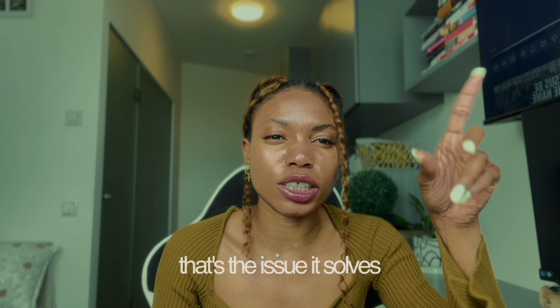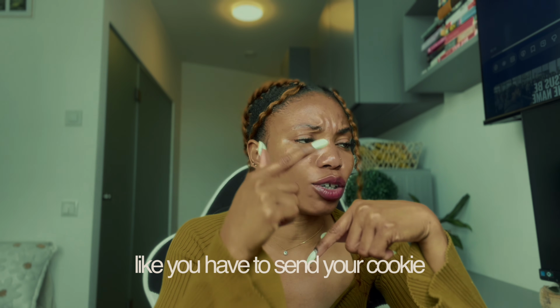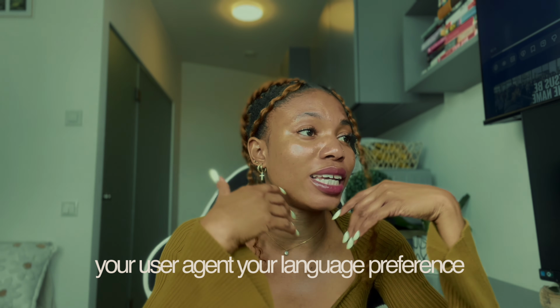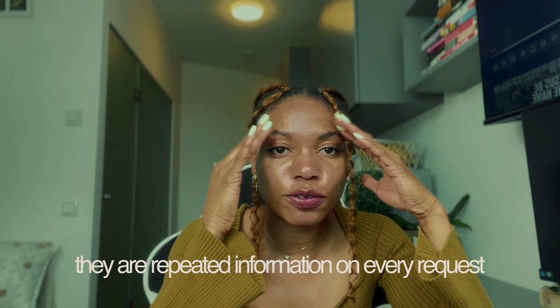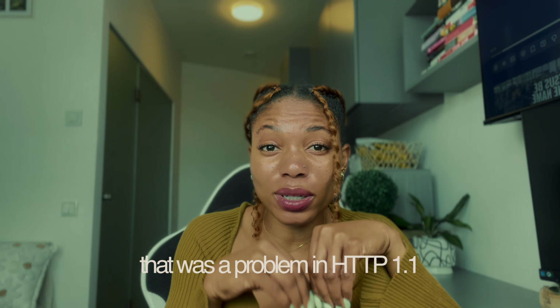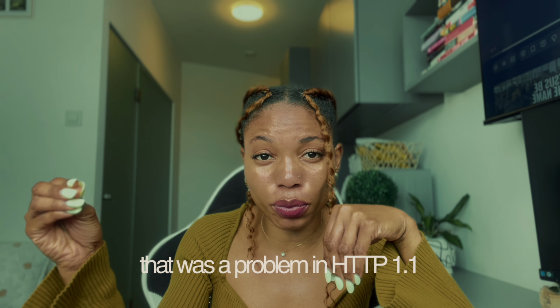In HTTP 1.1, every request has to send the same headers. Like you have to send your cookie, your user agent, your language preference, the content type. It's repeated information on every request. You don't have to do that anymore with HTTP 2. That was a problem in HTTP 1.1, but it no longer exists because HTTP 2 offers us header compression.